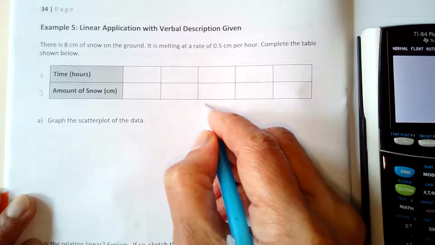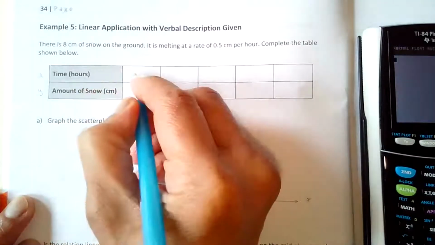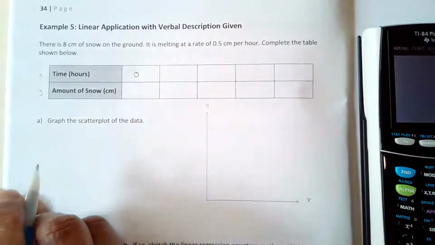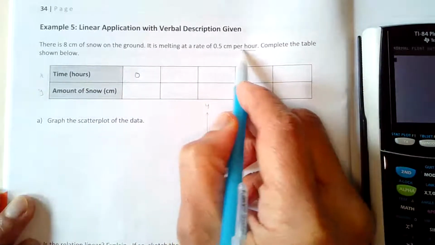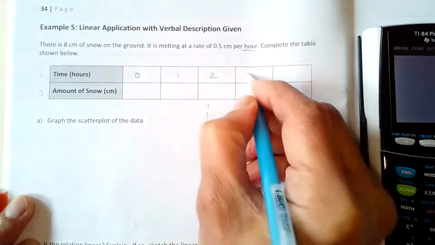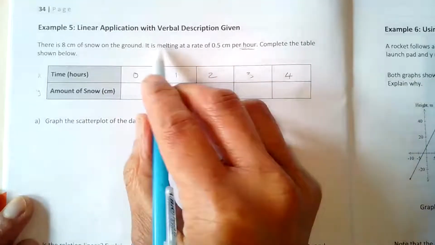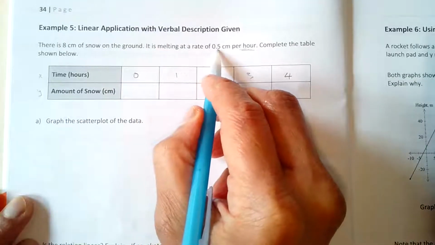The time in hours, we start from 0. They said every hour, so we're going to increase it 1 hour, 2 hours, 3 hours, 4 hours, and the snow is melting at 0.5 centimeters per hour.